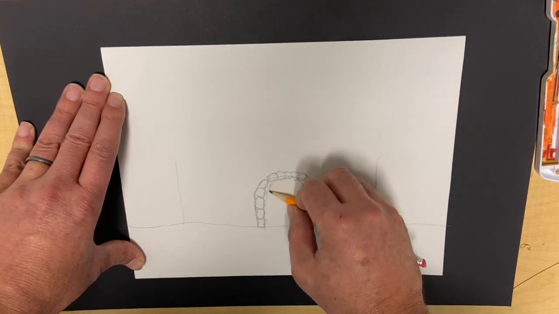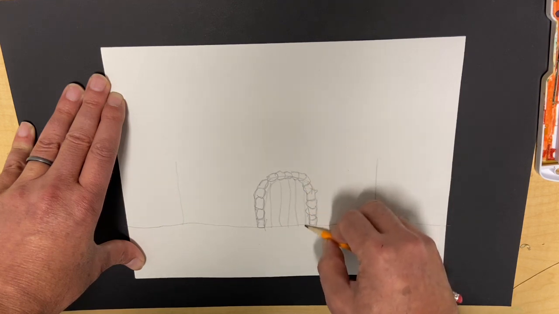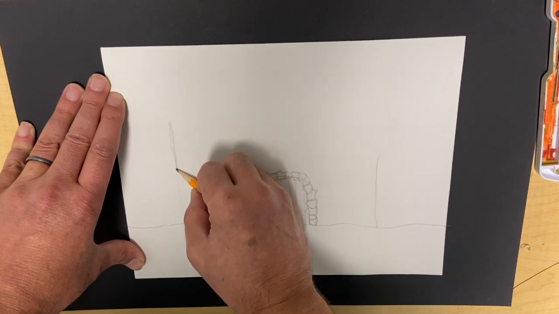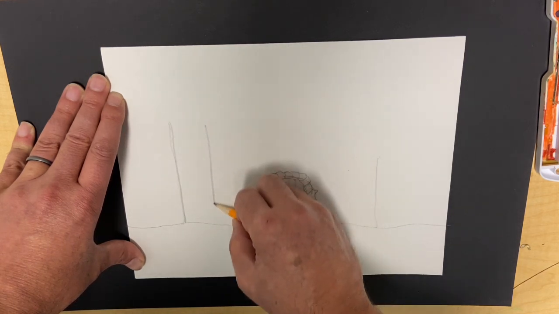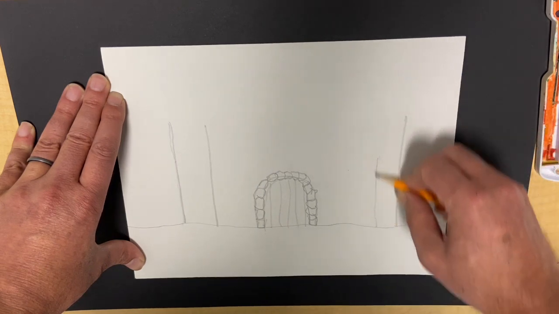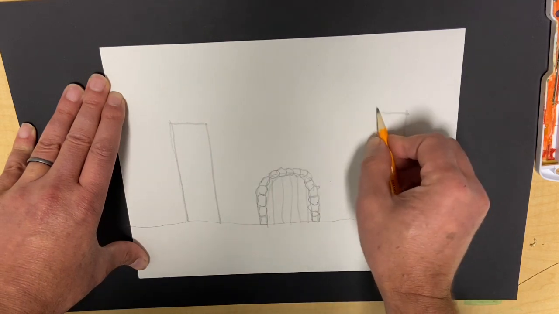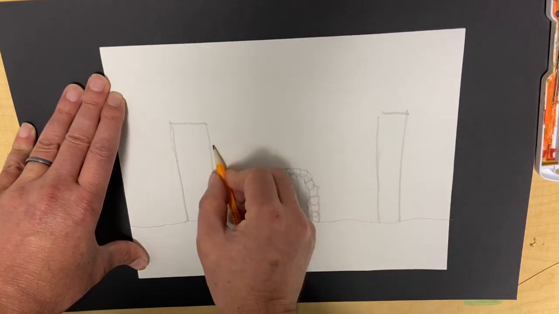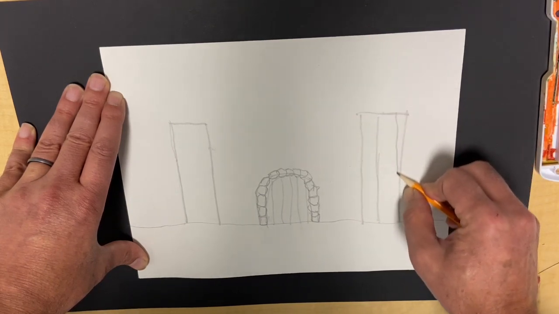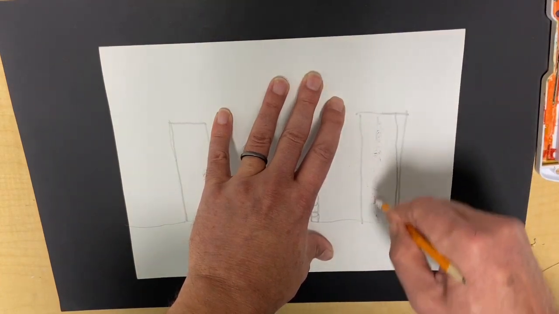So here is my big wooden door, vertical, straight lines. I'm drawing the sides of this up a little. I'm going to draw a tower on each side here. I want them about the same. This needs to move over, I'm seeing. So I'm changing that. And that's why you have your eraser there.